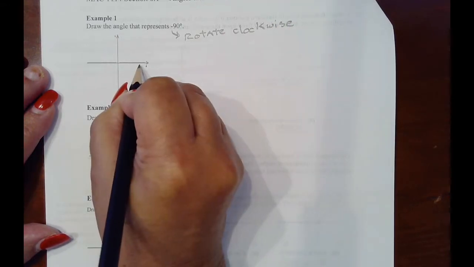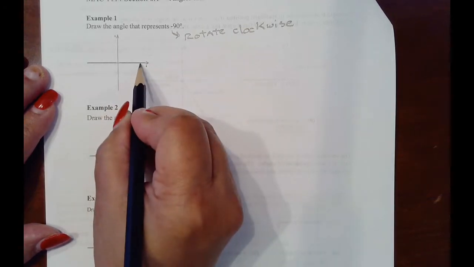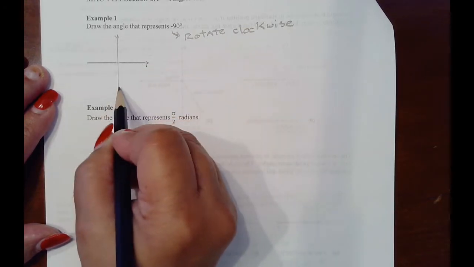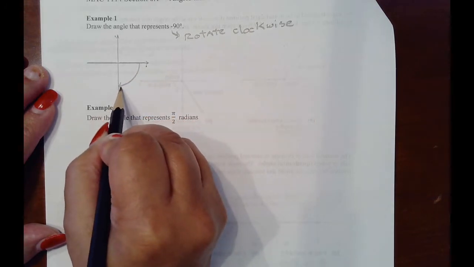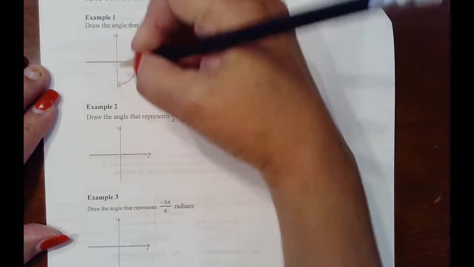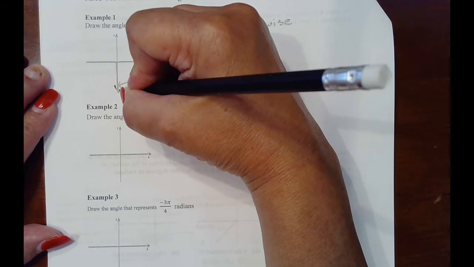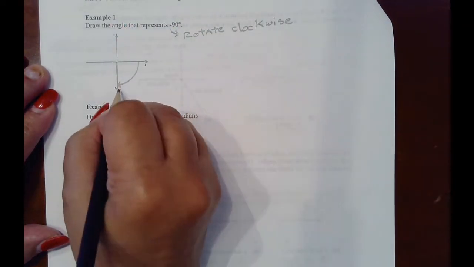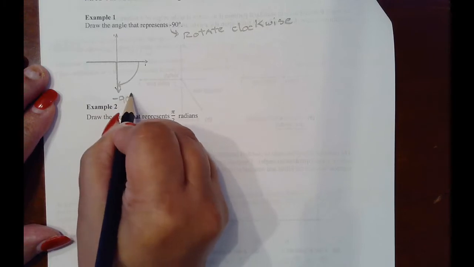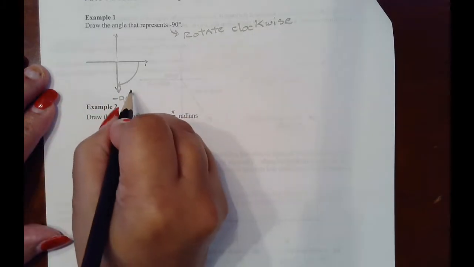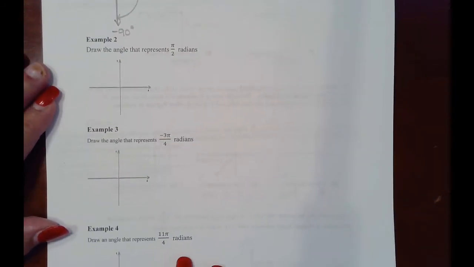Okay, and then you're also familiar with the fact that every quadrant is worth 90 degrees. Okay, it's just a quarter of a revolution, 90 degrees. So you're going to show that you rotated this way by way of this arrow, and you're going to show where that terminal rotating side landed. Okay, so this would represent a rotation of negative 90 degrees. Okay, moving on to the next drawing.